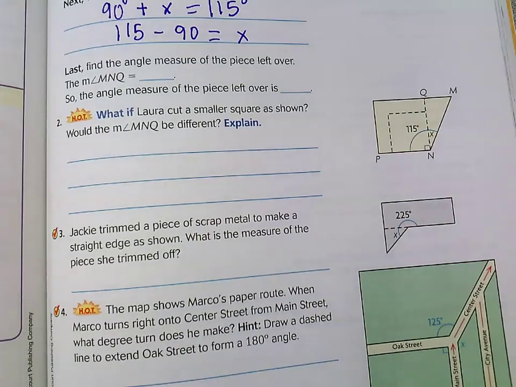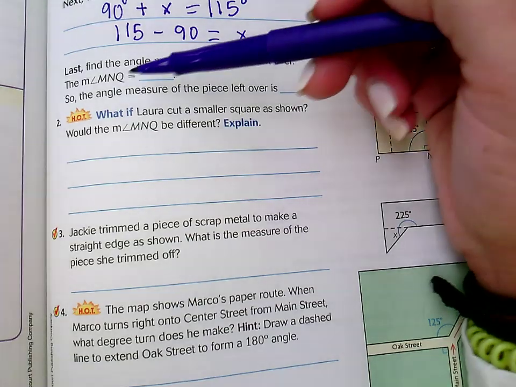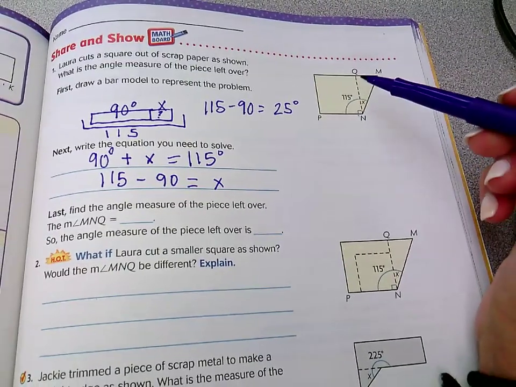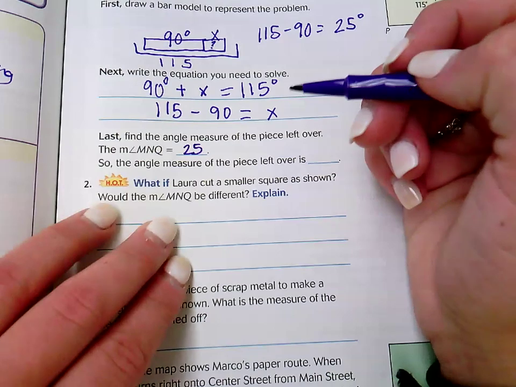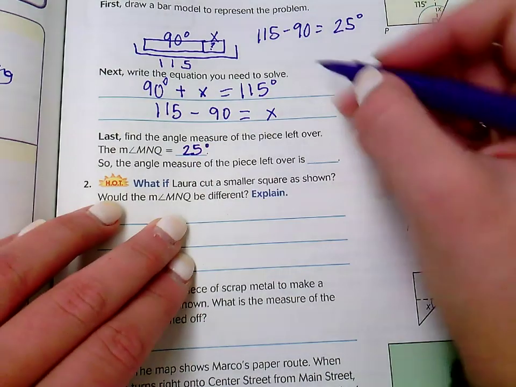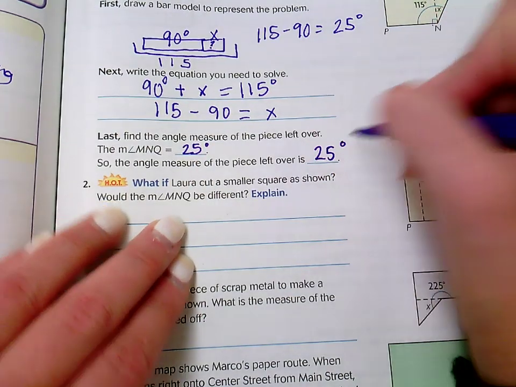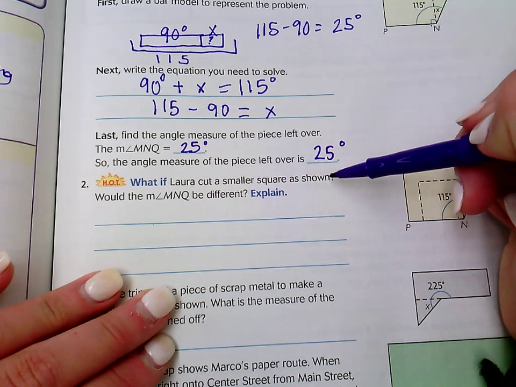Moving on. Last, we figured out what angle MNQ is. We figured out that it's 25 degrees, so you can just fill that in, 25 degrees and 25 degrees again. So what if Laura cut a smaller square as shown?